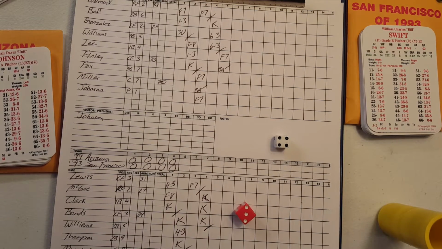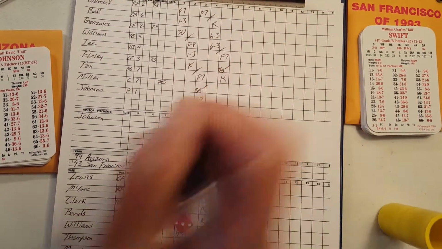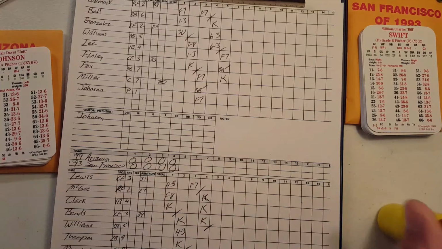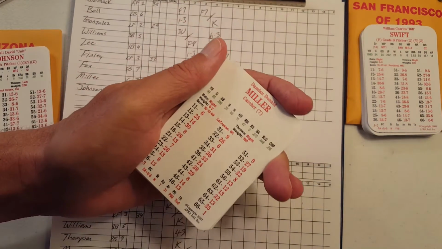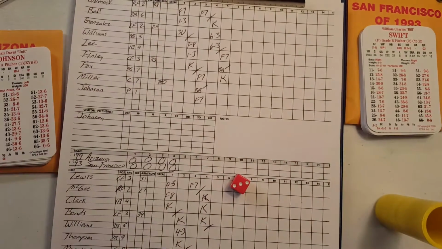Billy Swift has a Y. So it will be a strikeout for Billy Swift. 2 down, man on first, Damian Miller. A 36 is a 33. 33, and we'll need to check the third baseman, Matt Williams.